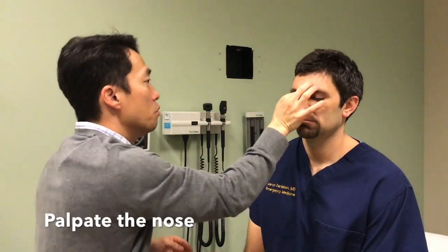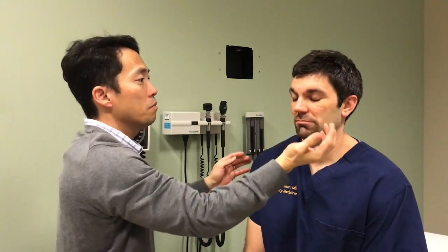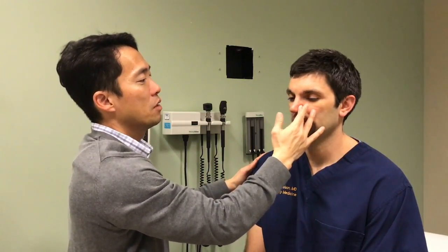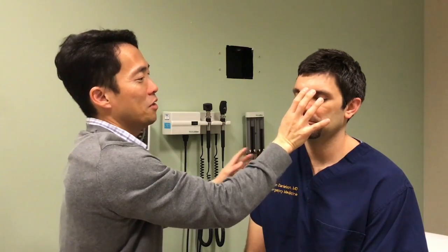Next, we're going to observe the nose for any deformity or deviation from midline, and then palpate the nose from the bony bridge of the nose to the cartilaginous tip for any tenderness.